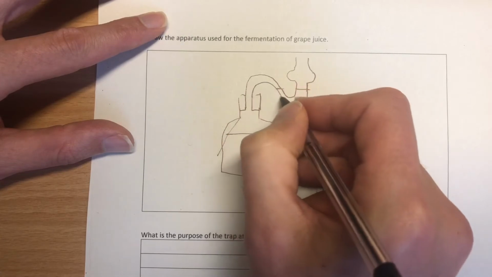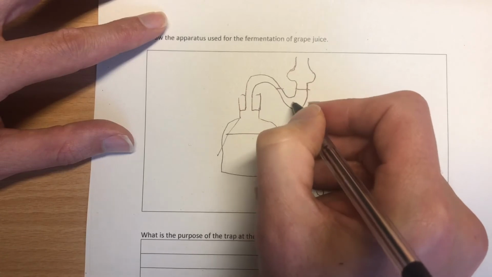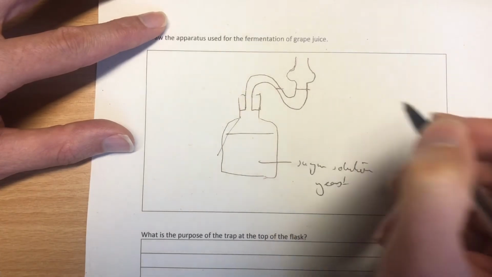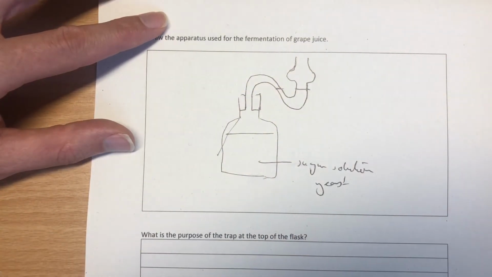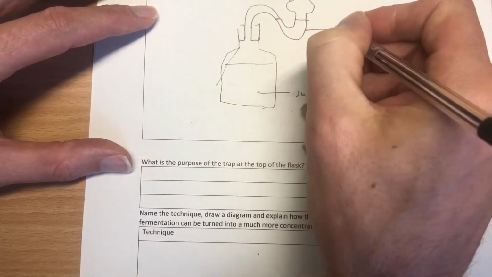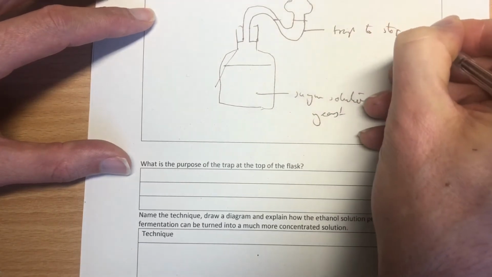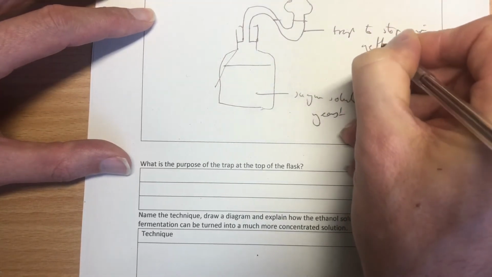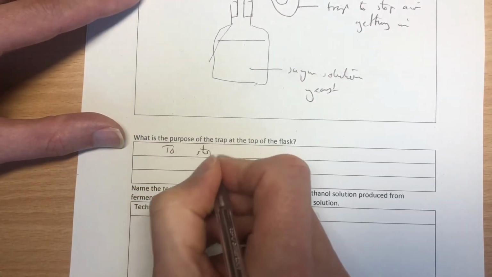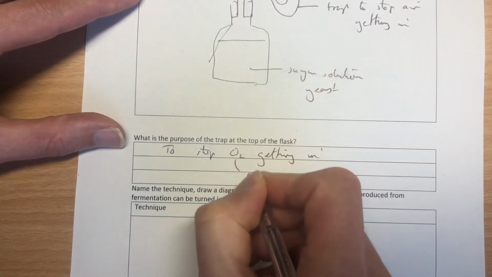Okay, so the carbon dioxide now pushes that down. It goes up there, and then this is a nice bigger bit here. So when the carbon dioxide pushes the water down, the carbon dioxide can escape, but the water stops any oxygen getting back in, because of course if oxygen gets back in, the alcohol can oxidize. Okay, so that's like a trap to stop the oxygen in the air getting in.